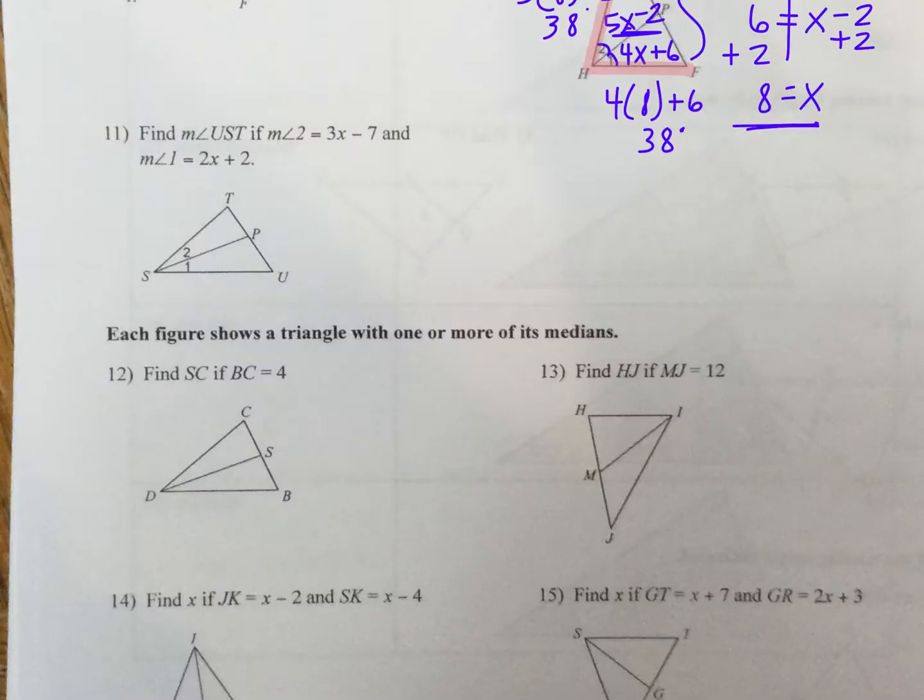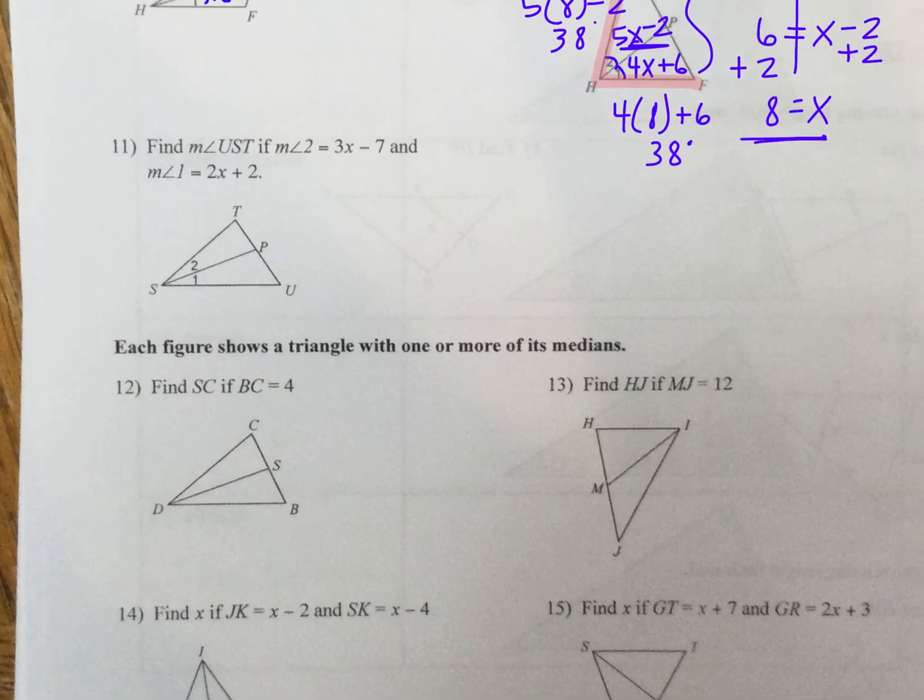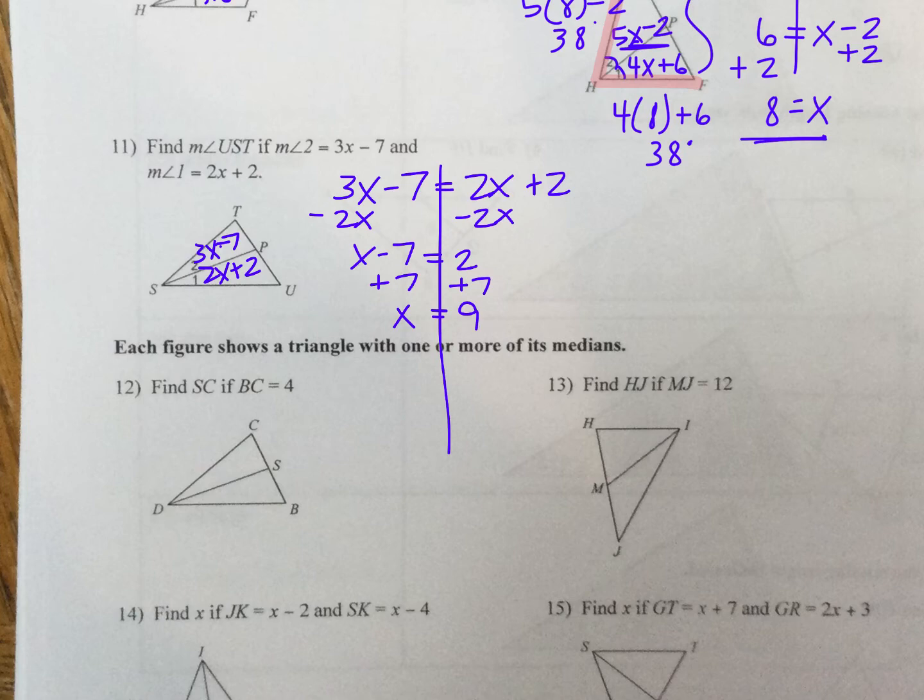In number 11, it wants you to find the whole thing if angle 2 is 3x minus 7 and angle 1 is 2x plus 2. So we're going to do the same exact thing. 3x minus 7 equals 2x plus 2. I'll work it out. I worked it out and I got x equals 9.